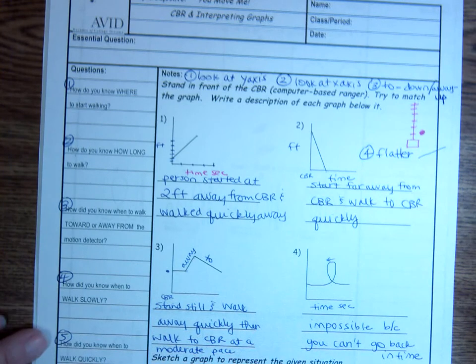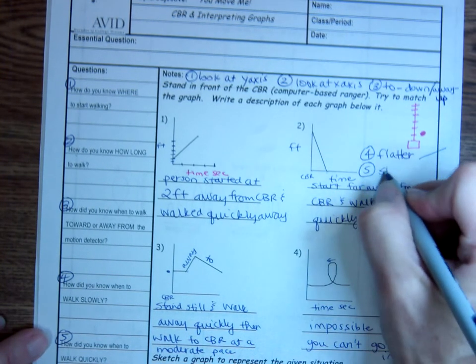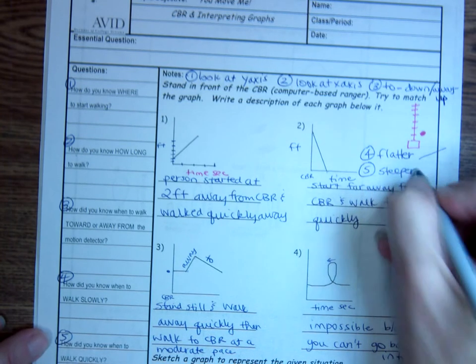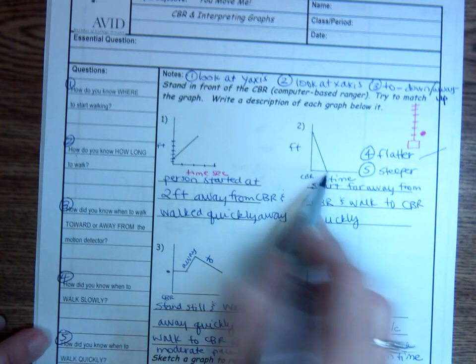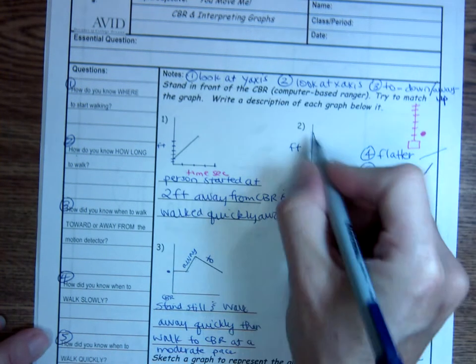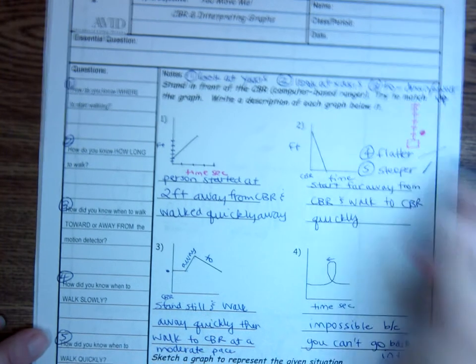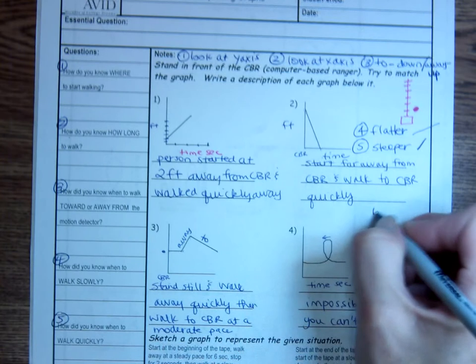Now, opposite of that, how do we know when to walk quickly? We would know when to walk quickly when the line was steeper. And you can actually see it here on number 2. This line is very steep, and so we walked quickly. We can make it going to the motion detector or away from it, and we know that our line is steeper. And then number 6 was, how do you know when to stand still?